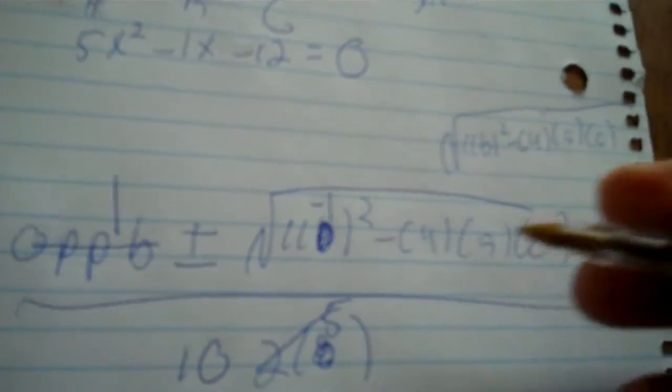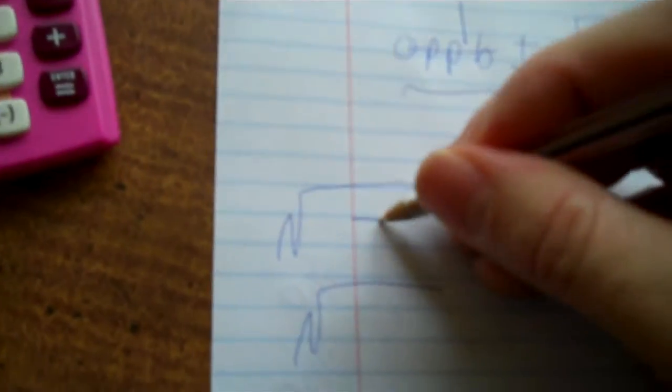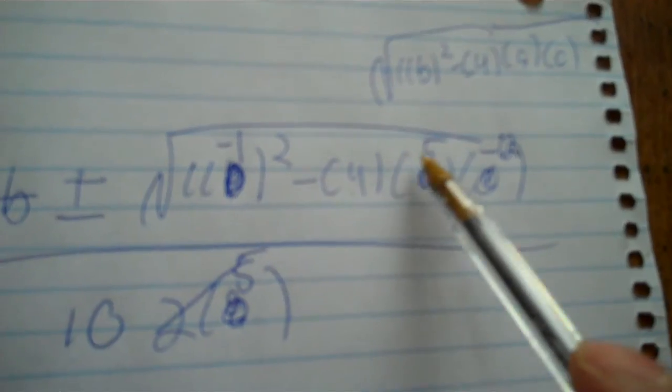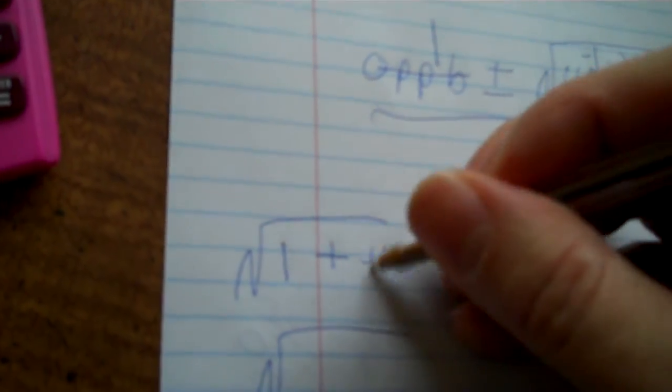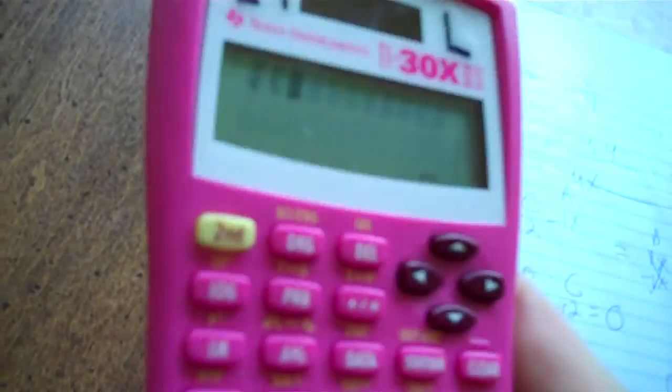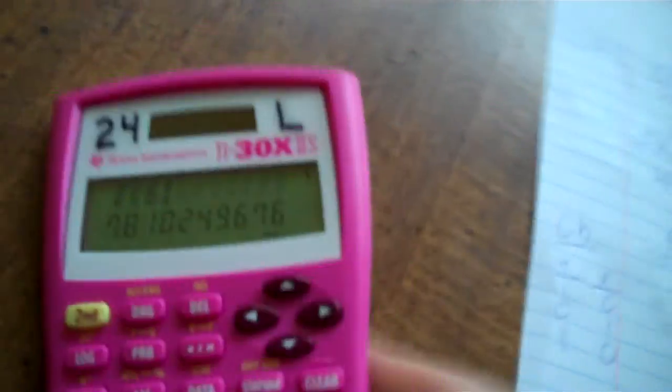Now in the discriminant we have b, which is negative 1, a is 5, c is negative 12. Now we got to figure out what's in that square root. First you take negative 1 times itself, that is positive 1. 4 times 5 times negative 12 is negative 60. Plus 61, and the square root of the number 61 is 7.81.